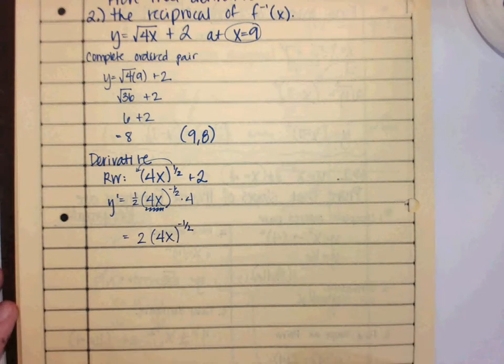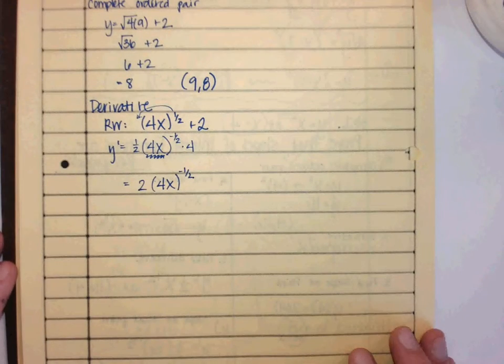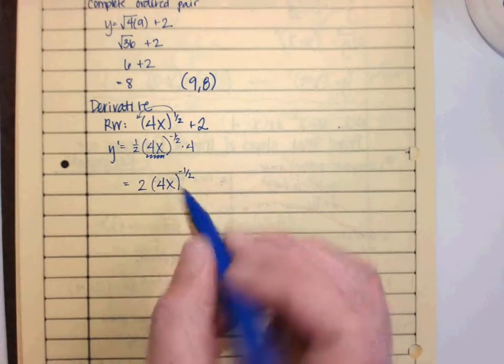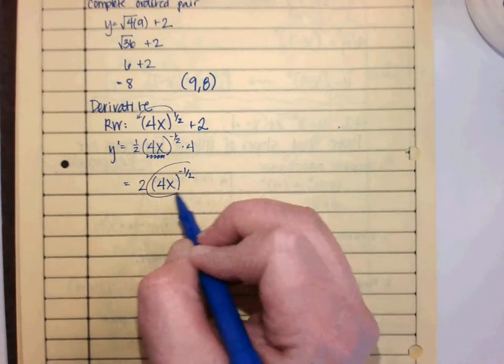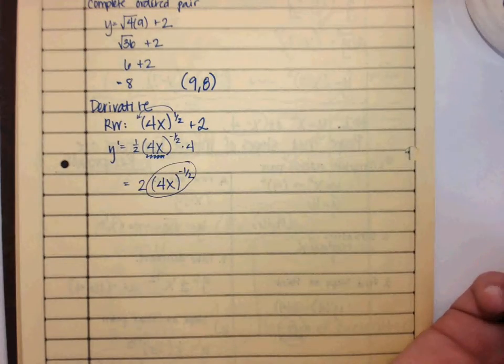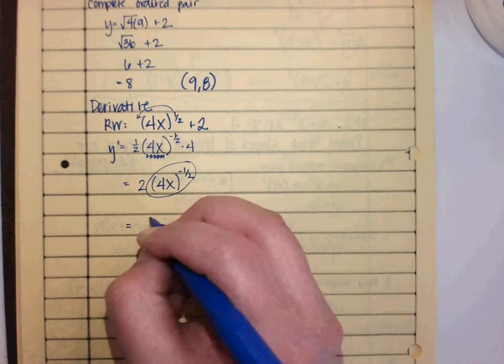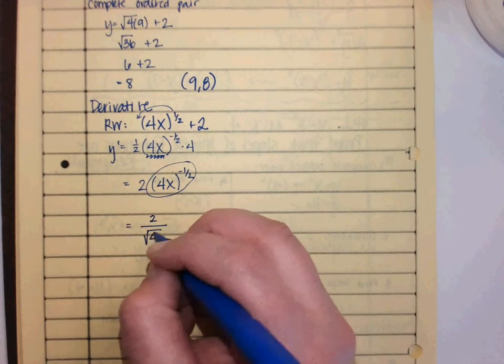Everybody good with that? Now, how could I rewrite that? Because I'm going to have to plug into it, and I don't want to do it later. Well, you can't actually multiply into this because it's in an exponent. Where can that go? On the bottom, because of the negative, and the 1/2 turns it into a root. So it's a square root, but on the bottom. So it'd be 2 over square root 4x. Good?